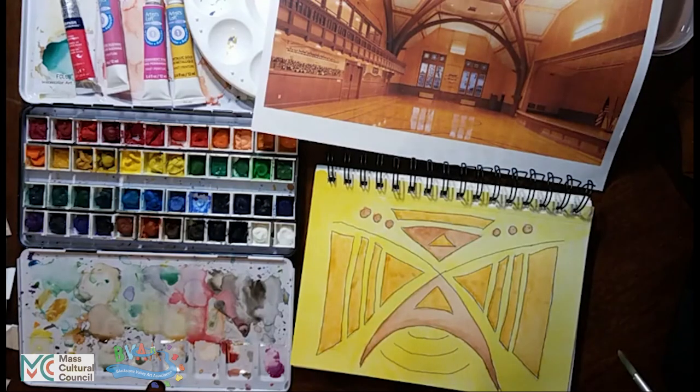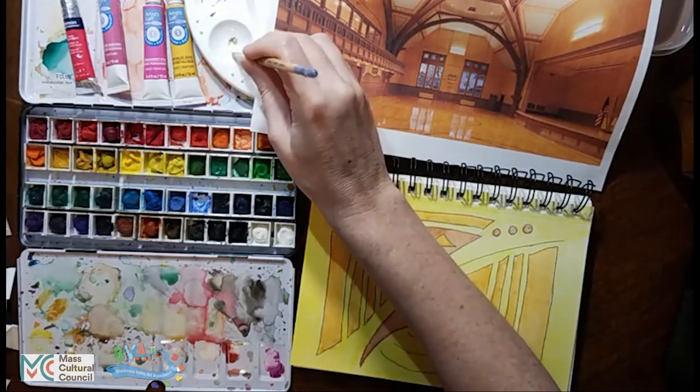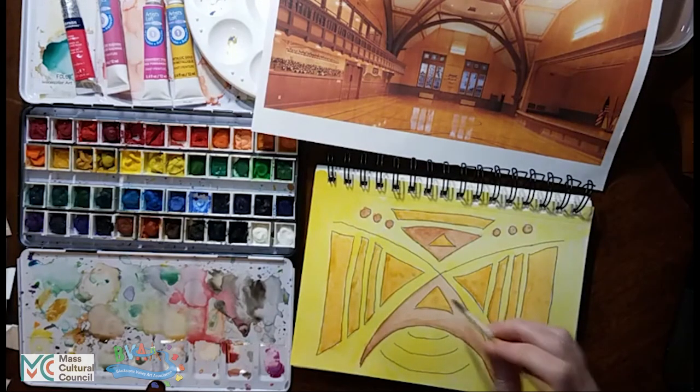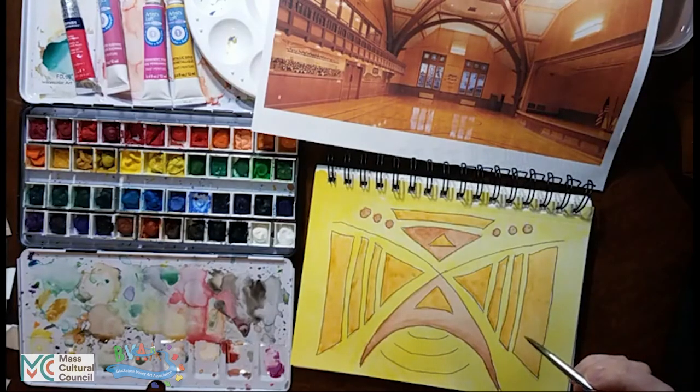But they add a bit of shimmer and just a little bit of extra texture. So you can barely even see it in the middle here with this one. But it is definitely a shimmery spot that will keep shimmering as it dries.